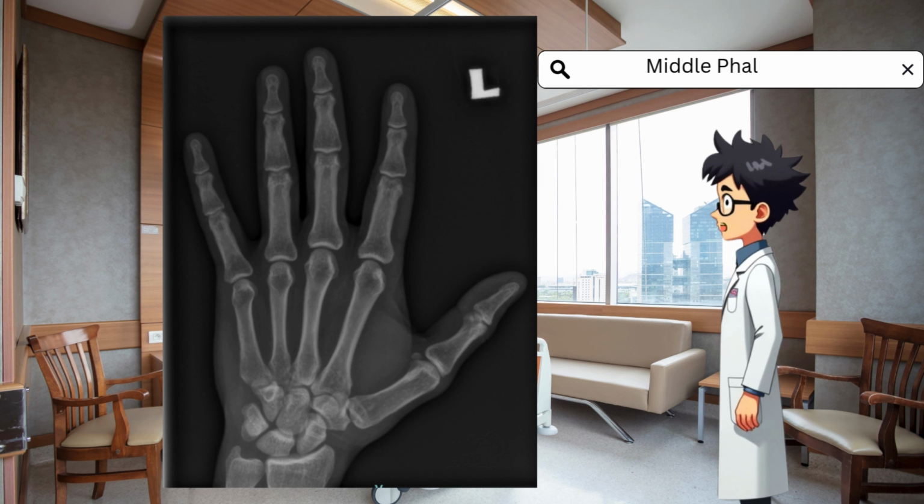Next is the middle phalanx, which is the bone located between the proximal and distal phalanges in each finger, except for the thumb, which does not have a middle phalanx. Then we have the proximal interphalangeal joint, which lies between the proximal and middle phalanges and allows bending of the finger.